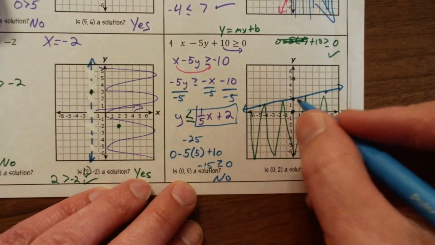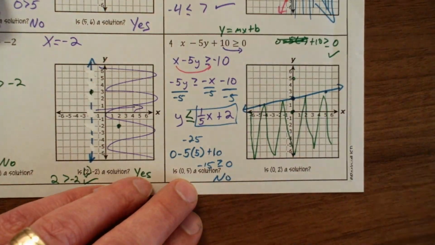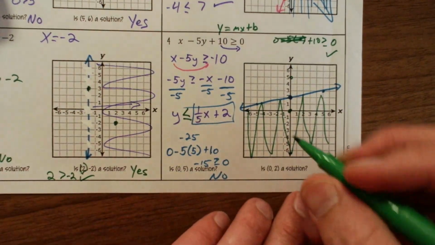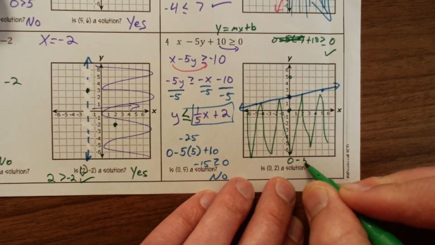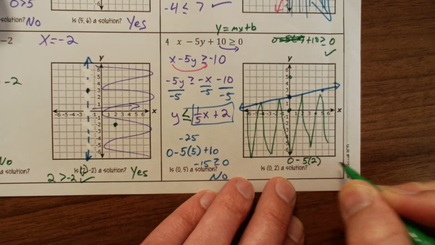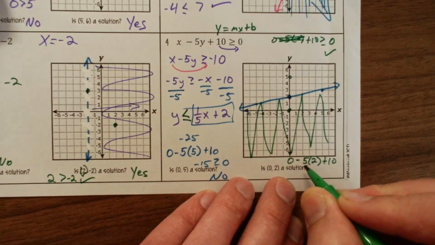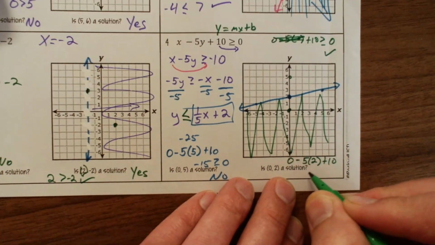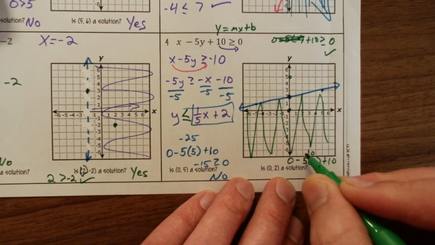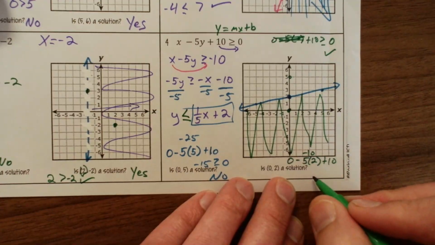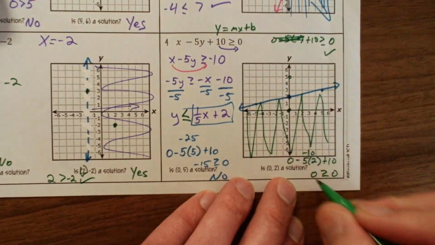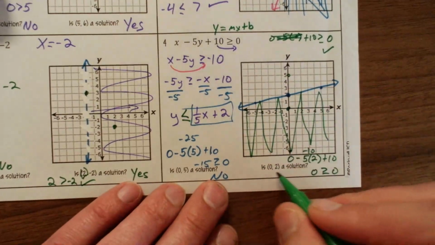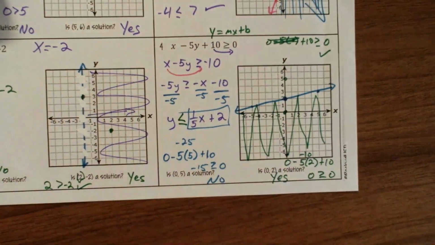Is 0, 2 a solution? 0, 2 is supposed to be right on the line. It's supposed to be a solution. So let's go ahead and plug it in. 0 is my x value, minus 5 times 2 plus 10. Negative 5 times 2, that's negative 10. Negative 10 plus 10, that's 0. Is 0 greater than or equal to 0? Yes, and it's right on the line like it's supposed to be. So yeah, everything looks like we did it correctly.